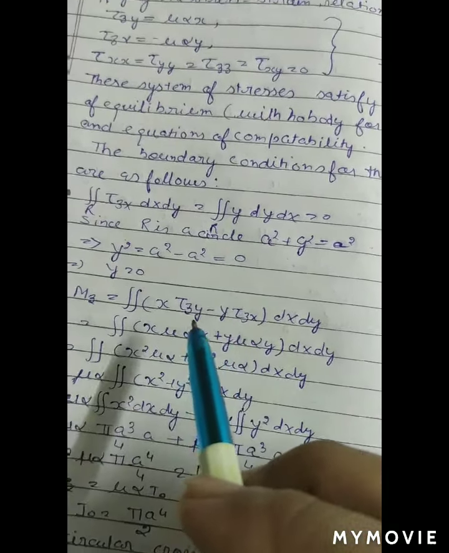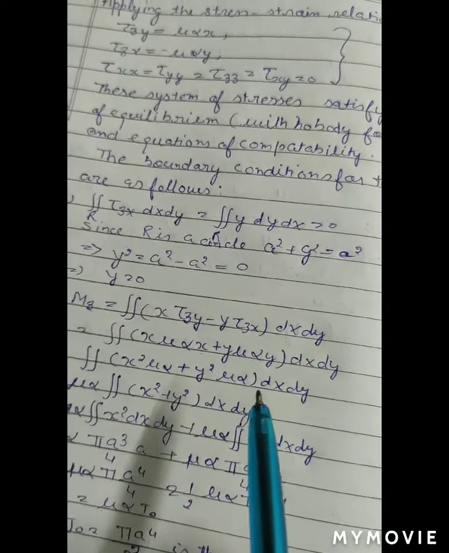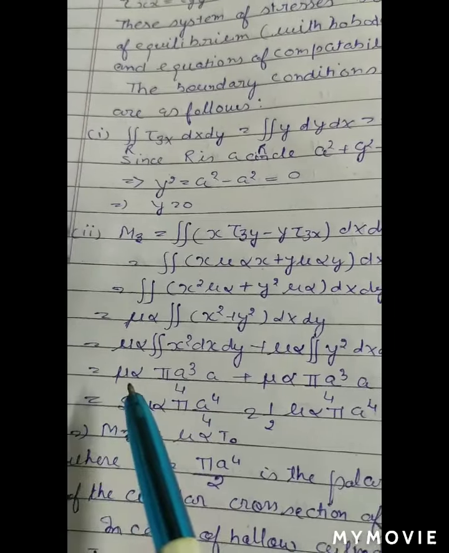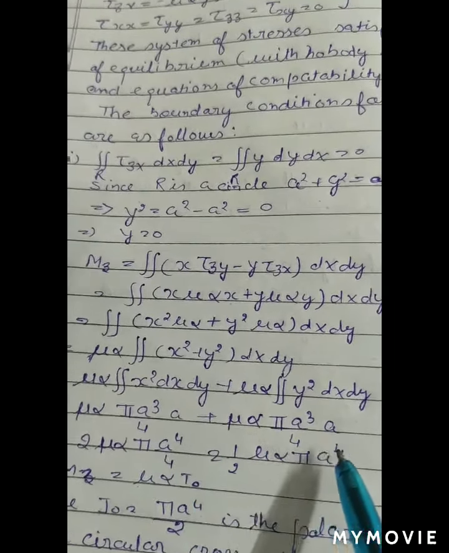So Mz is the surface integral of (x tau zy minus y tau zx). Substituting the values of tau zy and tau zx, the surface integral of (x mu alpha x plus y mu alpha y) dx dy is equal to the surface integral of (x square mu alpha plus y square mu alpha) dx dy, which is equal to mu alpha times the surface integral of (x square plus y square) dx dy. Separating x and y, mu alpha times the integral of x square dx dy plus mu alpha times the integral of y square dx dy, which is equal to mu alpha pi a to the 4 upon 4 plus mu alpha pi a to the 4 upon 4. So this is further equal to 1 upon 2 mu alpha pi a to the 4.